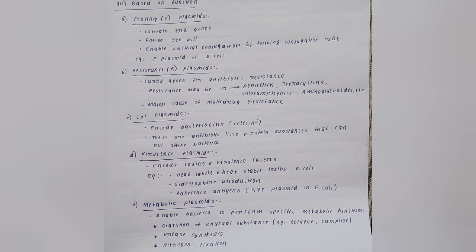Because in humans the iron is mostly in bound form, it is not free, so the bacteria cannot obtain it easily. So they produce something called siderophore, which binds to the Fe3+ and helps the bacteria to get iron. And next thing is adherence antigen, it helps the bacteria to adhere. Example is K88 plasmid in E. coli. Then metabolic plasmids, they enable bacteria to perform specific metabolic functions, for example digestion of unusual substances like toluene, camphor, etc., and urease synthesis.